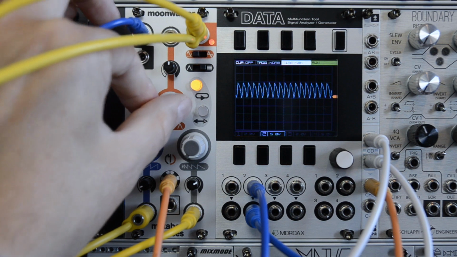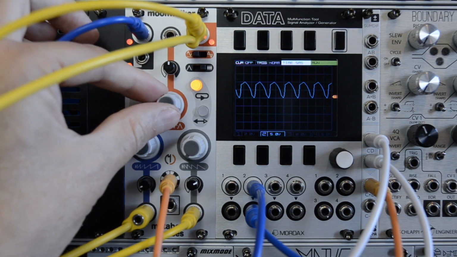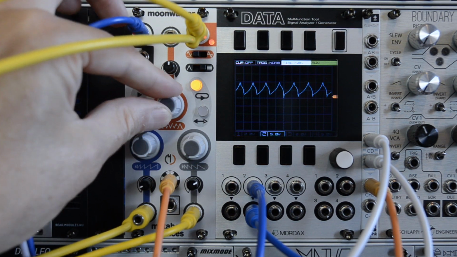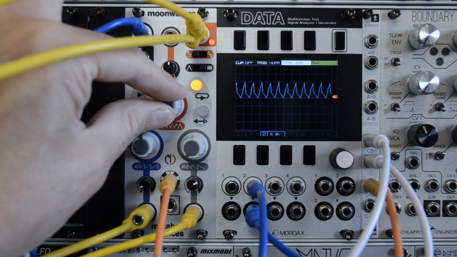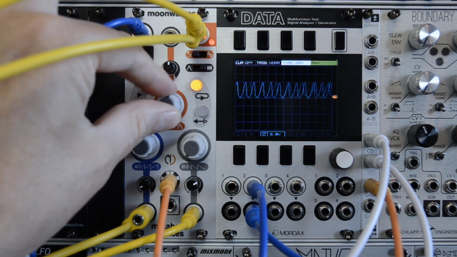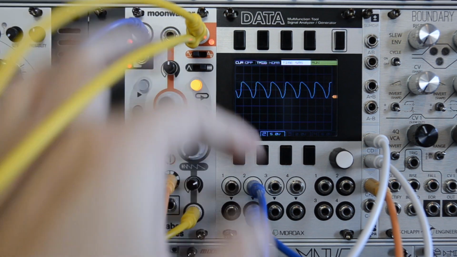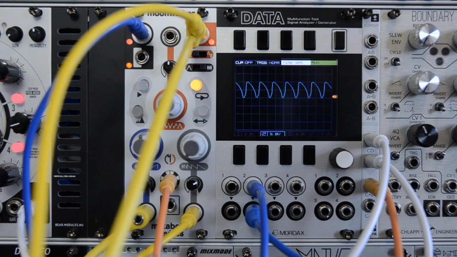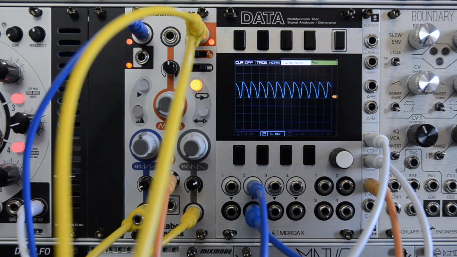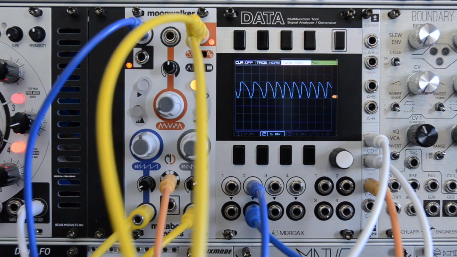And then by just turning the offset here manually, you can change the shape and the sound of the wave drastically. And you can still, of course, modulate this externally.